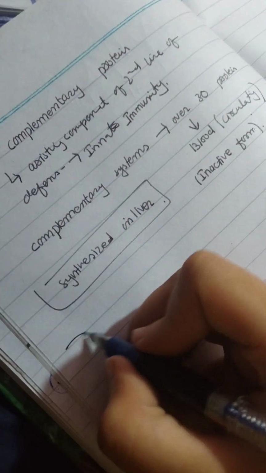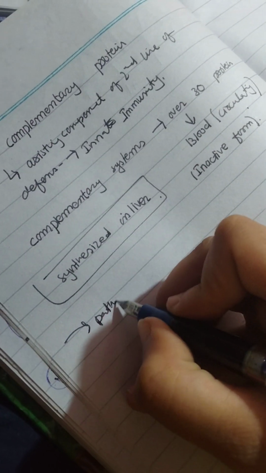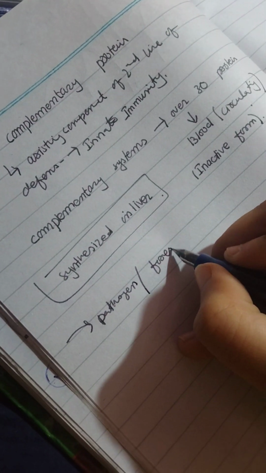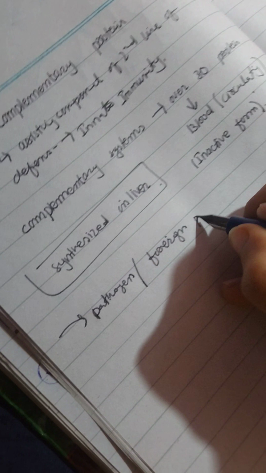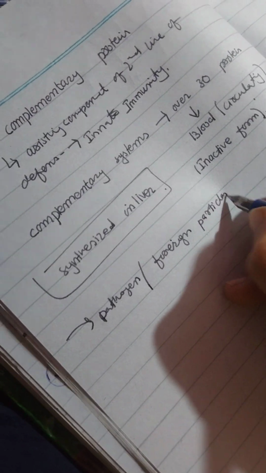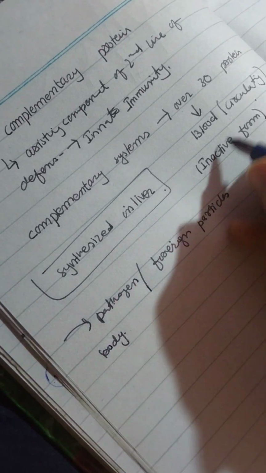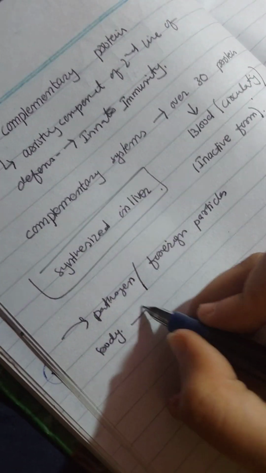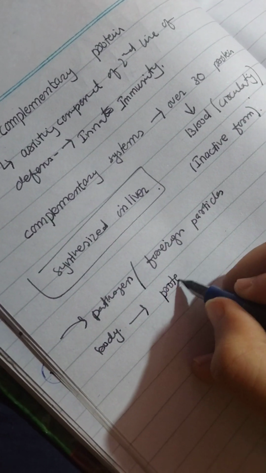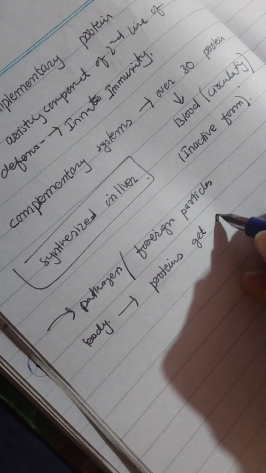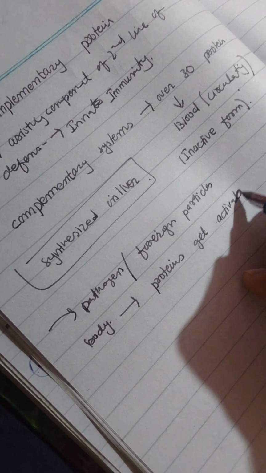right? But when a pathogen, or you can say a foreign particle, comes into our body, these complementary proteins get activated one by one.